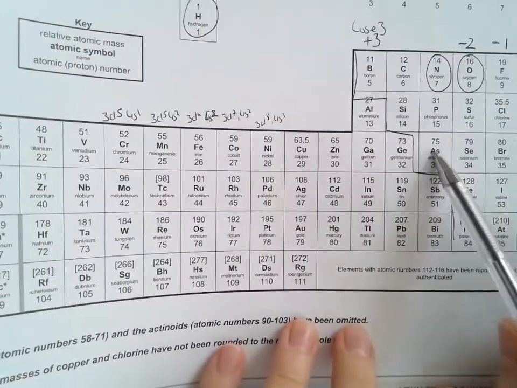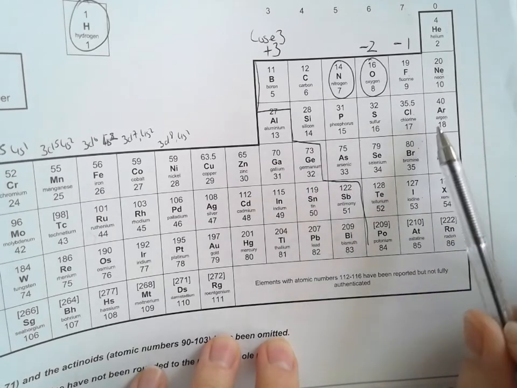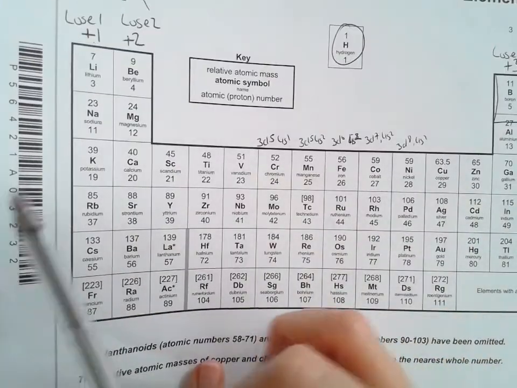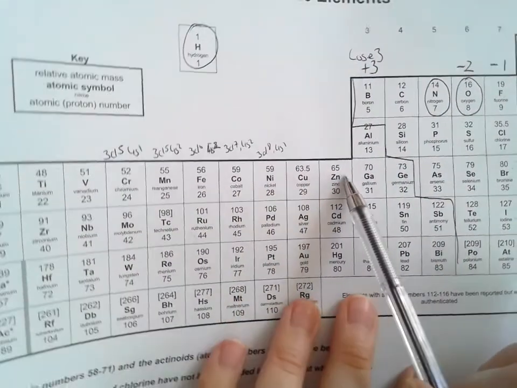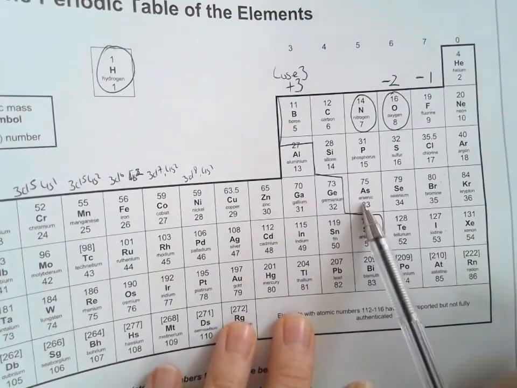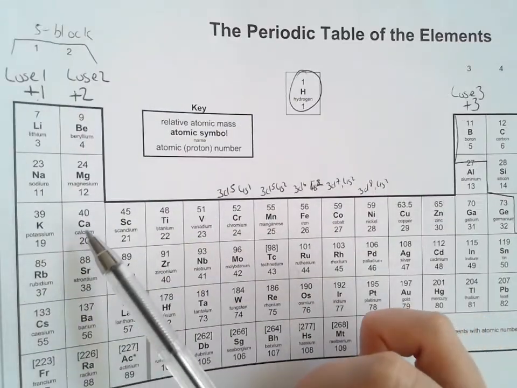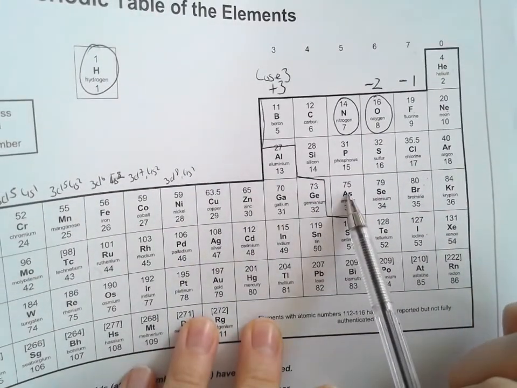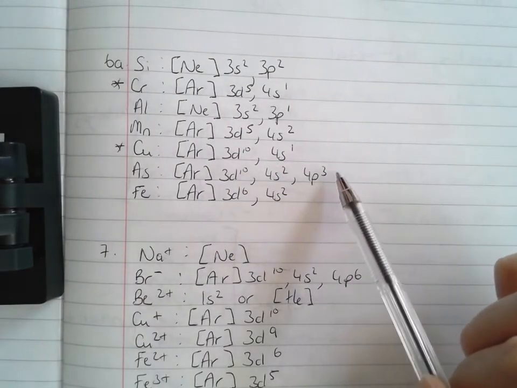Arsenic, okay, it's all the way over here, so I'm going to write down argon, and then I've got another 15 electrons to assign, okay? Those 15 electrons, I can see that my s orbital is full, and I can see that that 3d is going to be entirely full, okay? Arsenic is in the p block, so I know that the 4s and the 3d are going to be full, so I'm just going to go 4s2, 3d10, and then I've got 3 electrons left to go into the p orbital, so it's going to be 4p3.